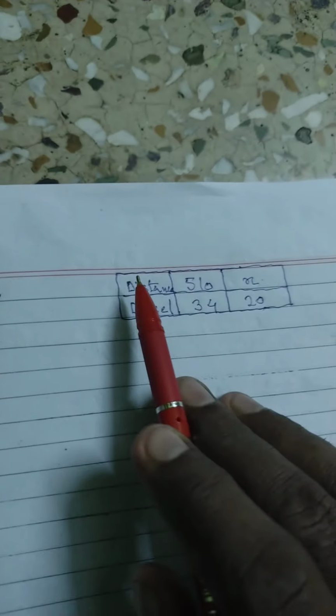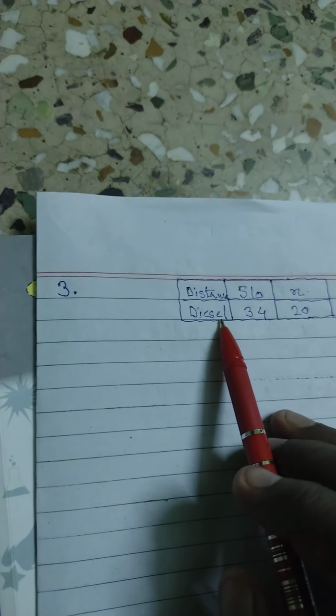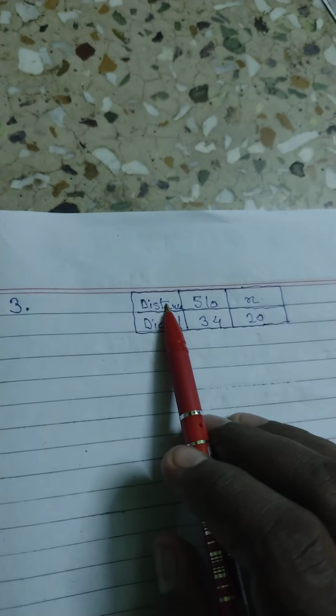Clear. So in order to solve this type of word problem, you make the box and you write the variables. Now distance will be in kilometer and diesel will be in liter.